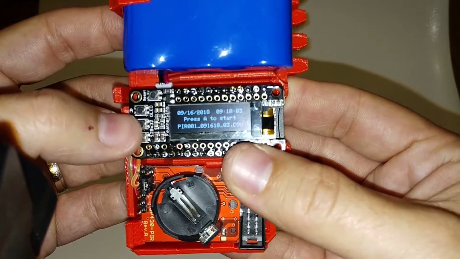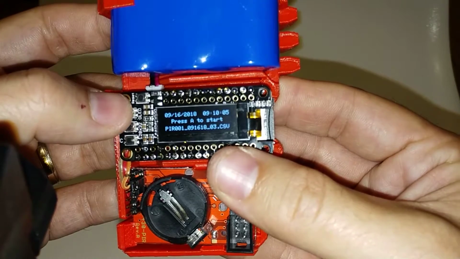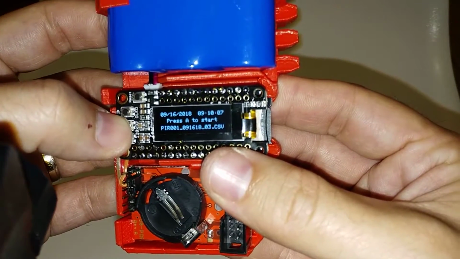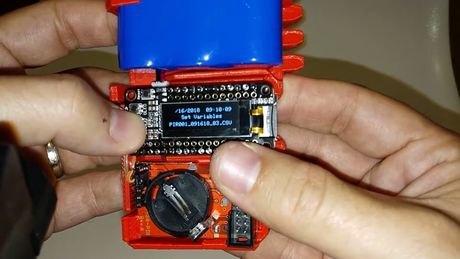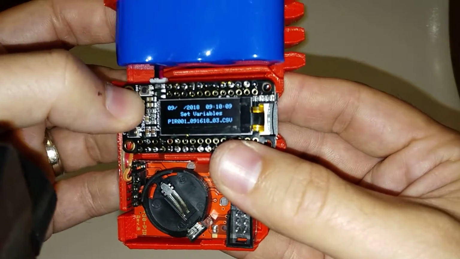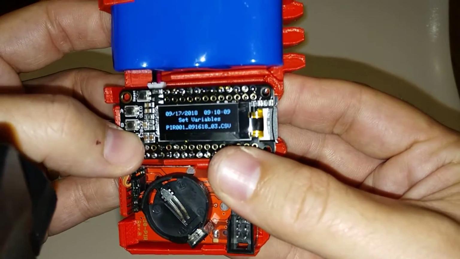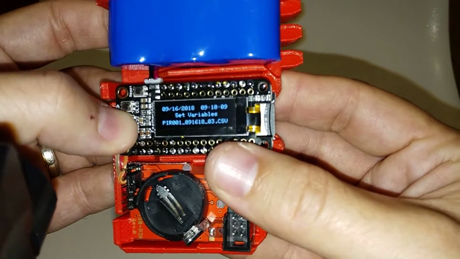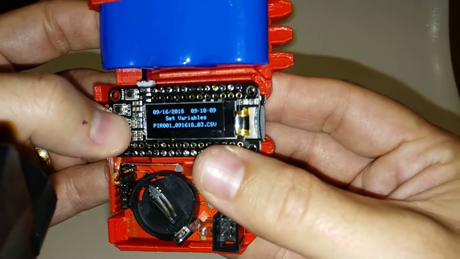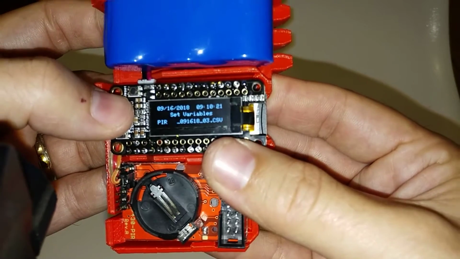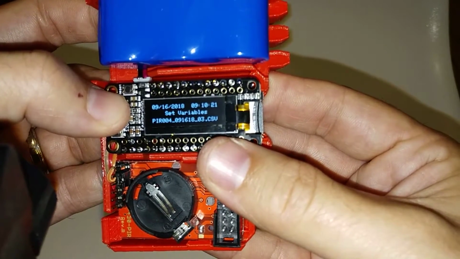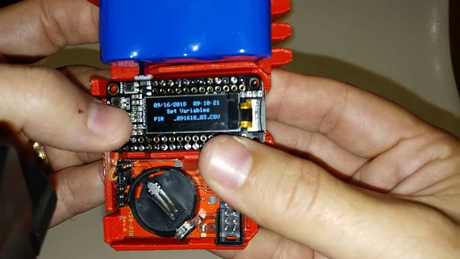If we want to, on this screen, we can do two things. We can press A to start logging. We can also edit the time and date and the number of the device by holding down B. Then we enter this sort of edit mode where A goes up, B goes down, C goes down, and then B confirms. So we can set the date, we can set the time, and we can actually set the number of the device. So we could say, let's call this device PIR 7 instead.